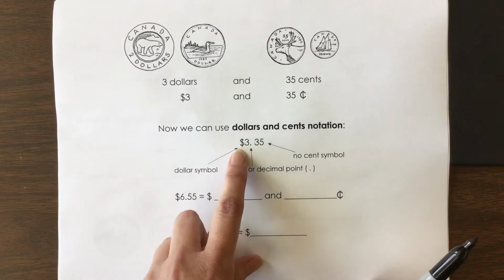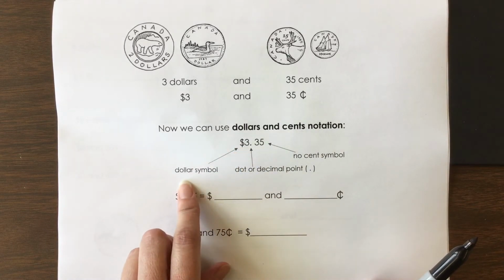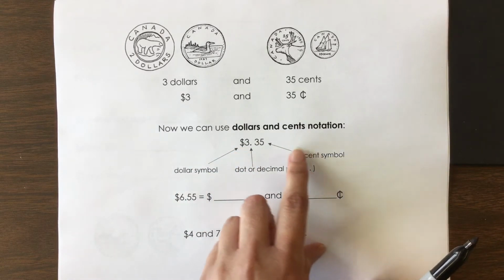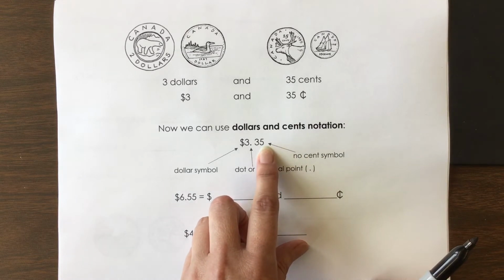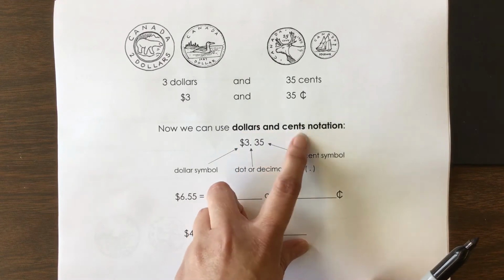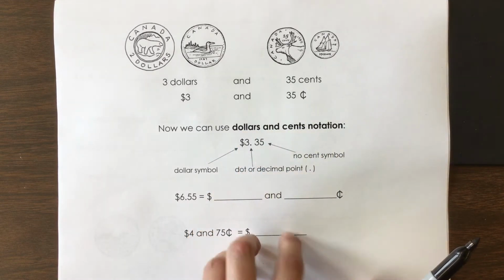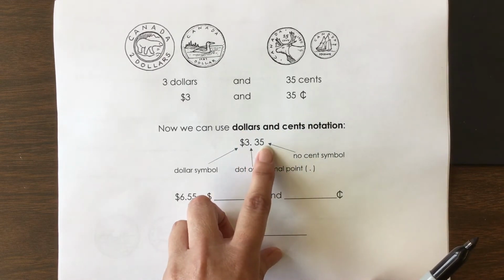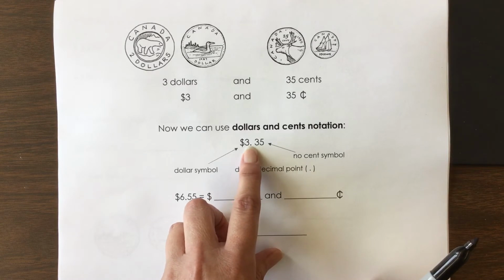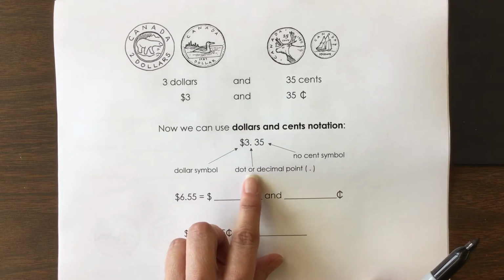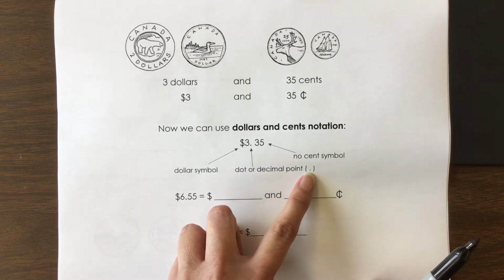You'll notice that the dollar symbol is still there. But what do you notice here? There is no cent symbol. The cent symbol is not present in the dollars and cents notation, and I'll tell you why. Instead of using a cent symbol, they use a dot, or what some of you might know as a decimal point. So use a dot or a decimal point, and it looks like that, okay?